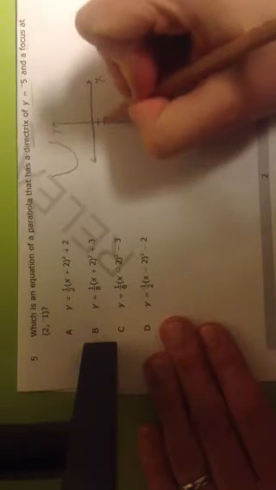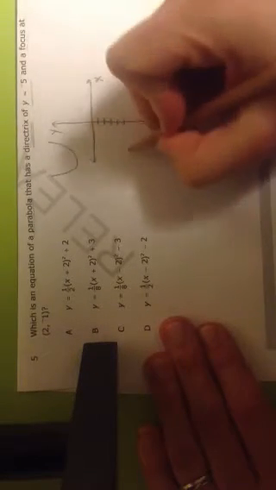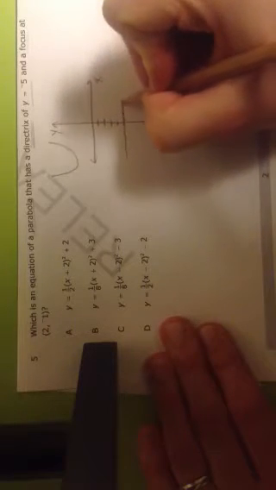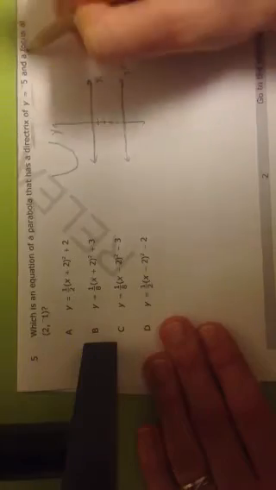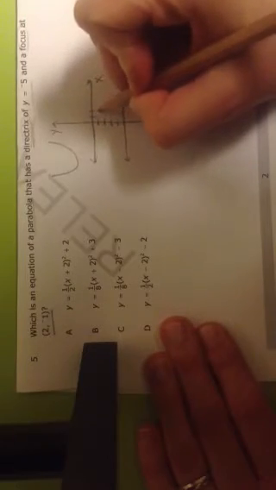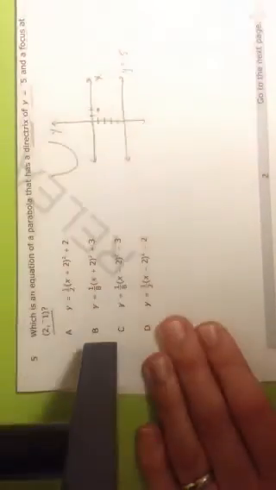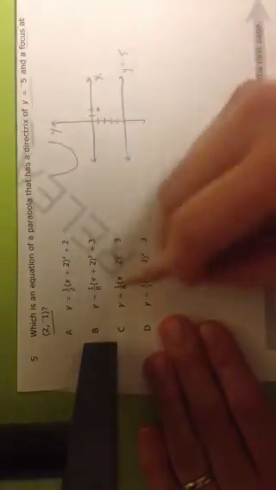So 1, 2, 3, 4, 5. So we have this horizontal line at y equals -5. We don't know what a focus is, but we do know how to graph this point (2, -1) right there.